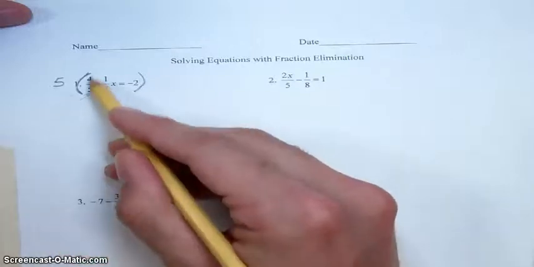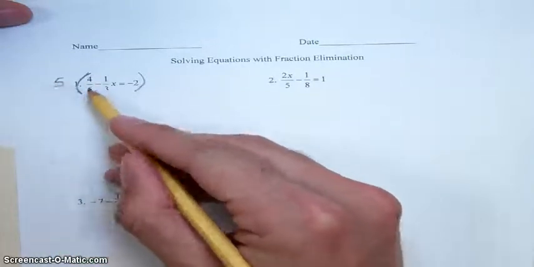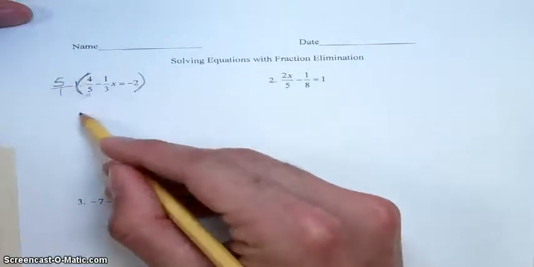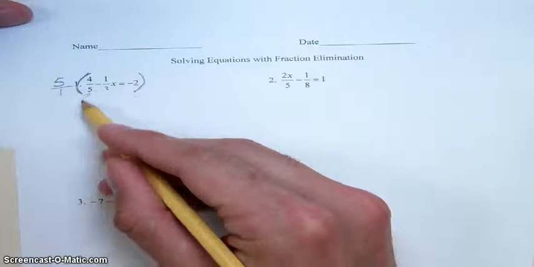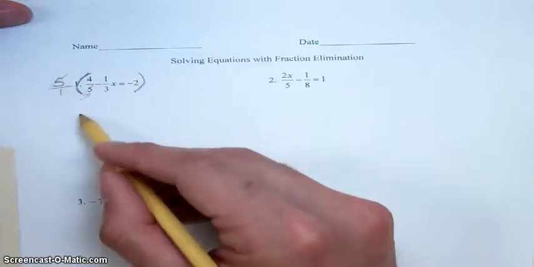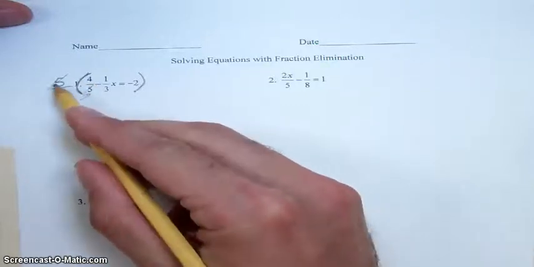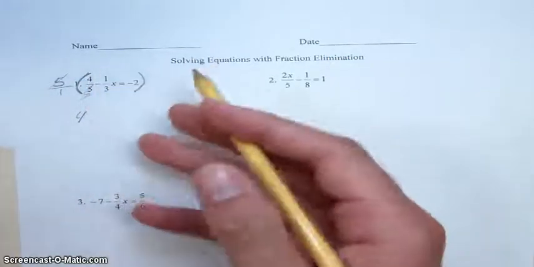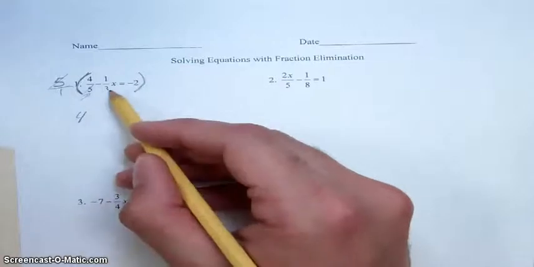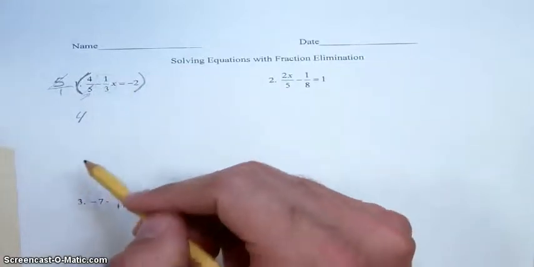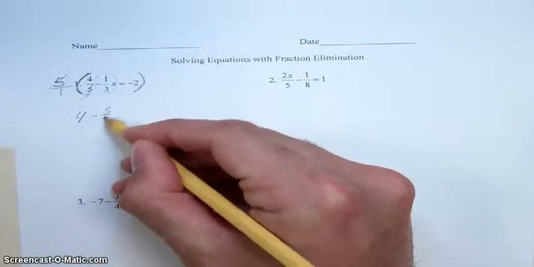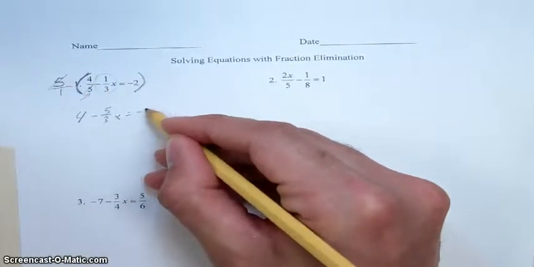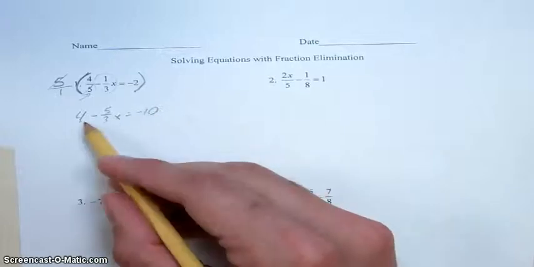By doing that, I'm going to eliminate this 4/5, because 5 times 4/5, when I multiply fractions, 5 times 4 is 20, 1 times 5 is 5, but that's going to reduce because the 5s cancel out, and I'm just left with 4. But I have to multiply everything by 5. If I'm scaling up one piece, I have to scale up everything to maintain equality. So I multiply this term also by 5, which gives me minus 5/3 x, and I multiply 5 times -2, which gives me -10. Well, that's not bad. I got rid of one of my fractions.